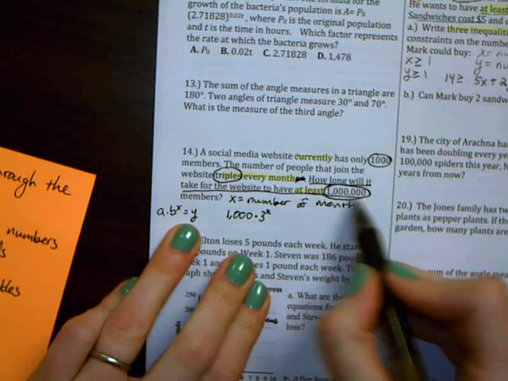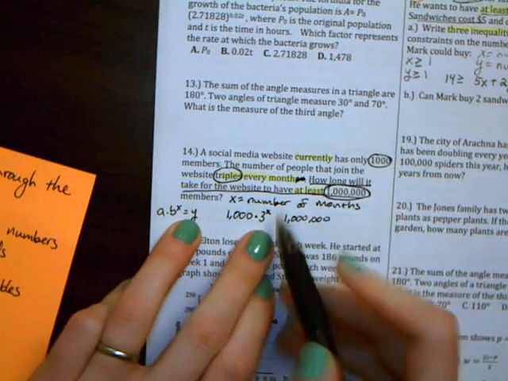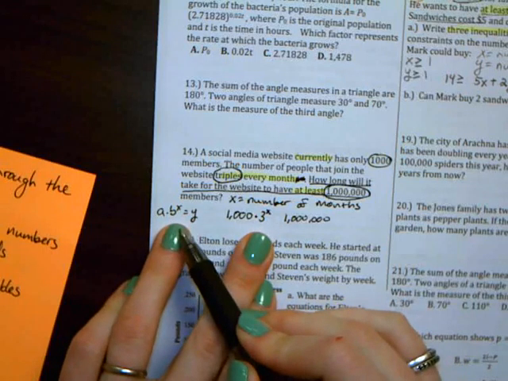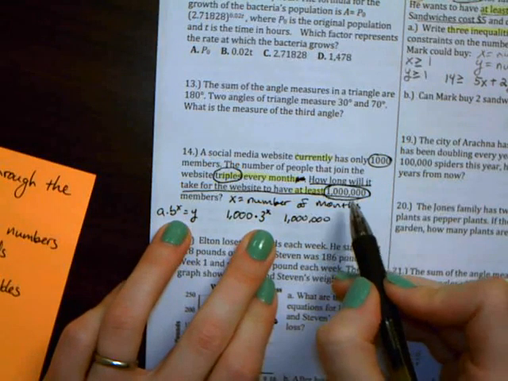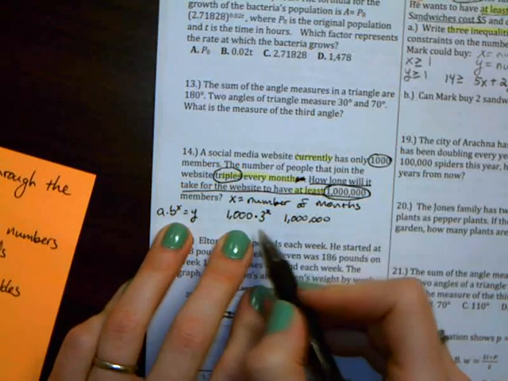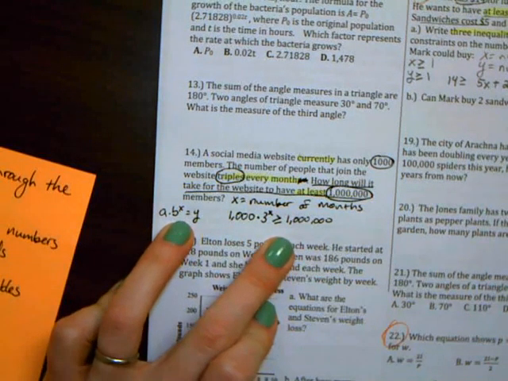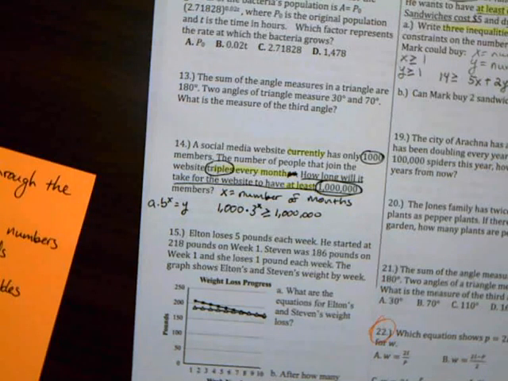In this case, we know that our output, we're looking for 1 million members. And what goes right here could be an equal sign, could be an inequality. In this case, because it says at least, that means we want the number of members to be greater than or equal to 1 million.